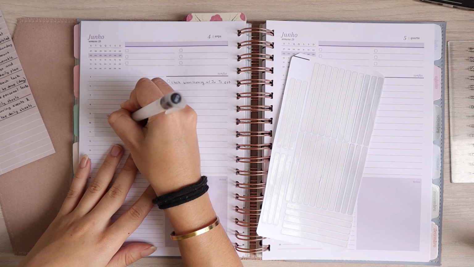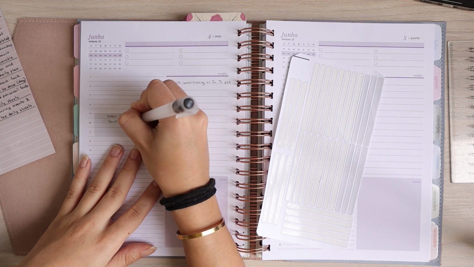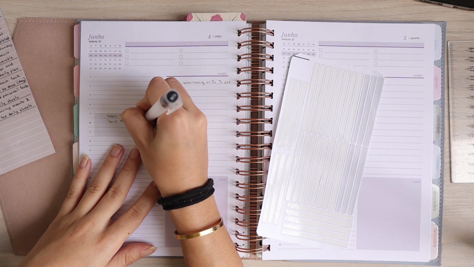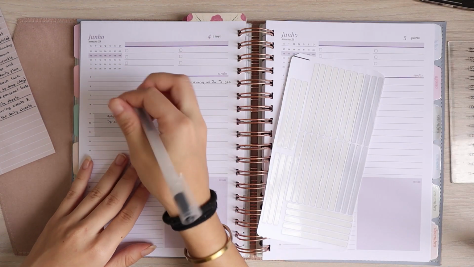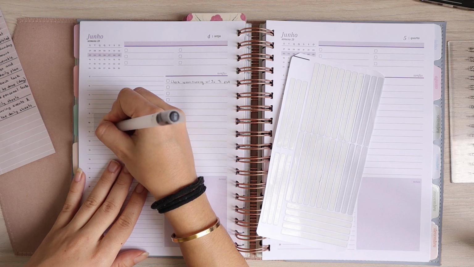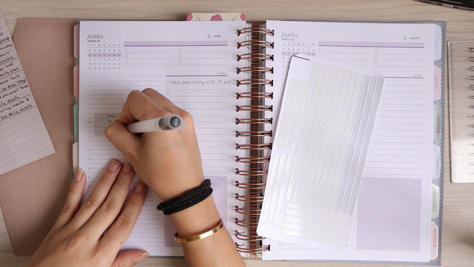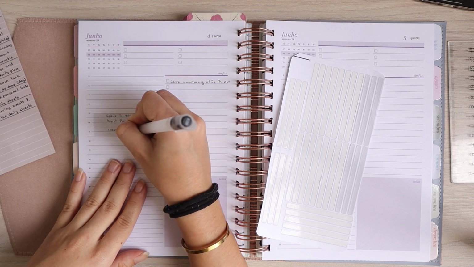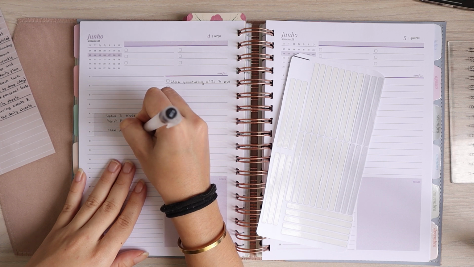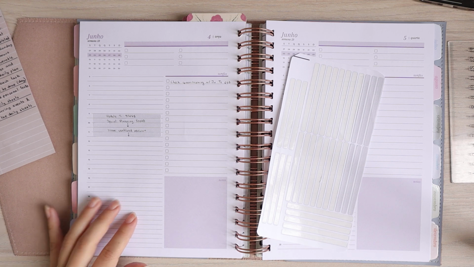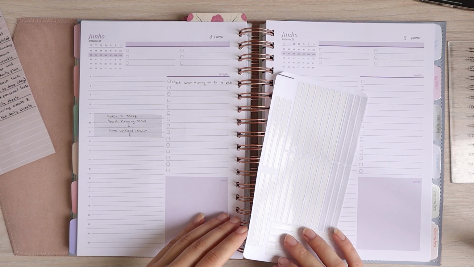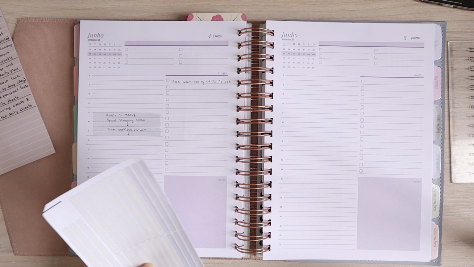So I'm just going to write here what these meetings are. Like I said, the first one is going to be an update on our test. The second one is our sprint planning, and then the third one is going to be the team workload revision, and we do that every month. And these are all the meetings that I have on Tuesday.